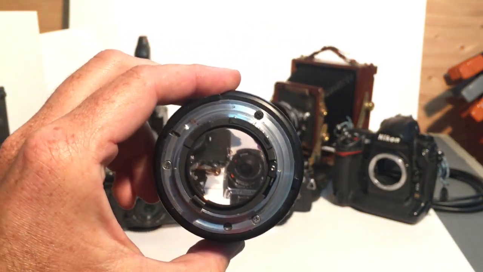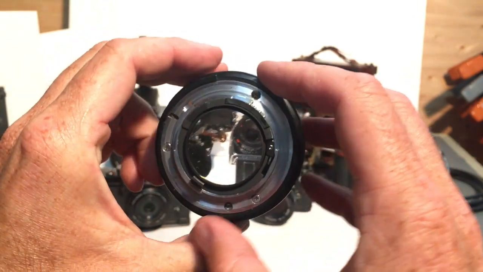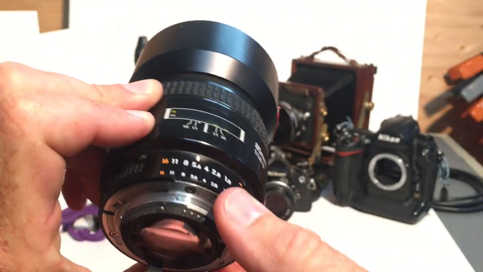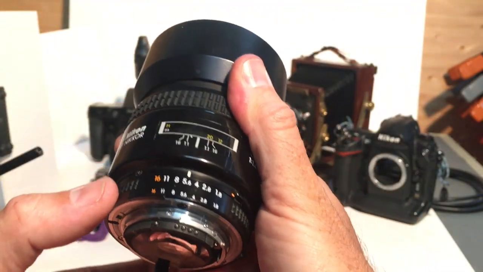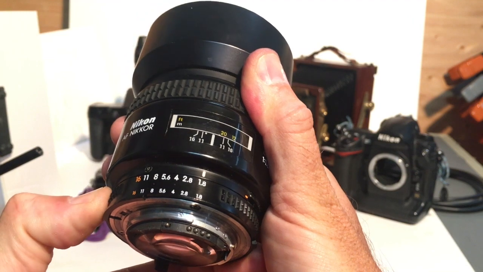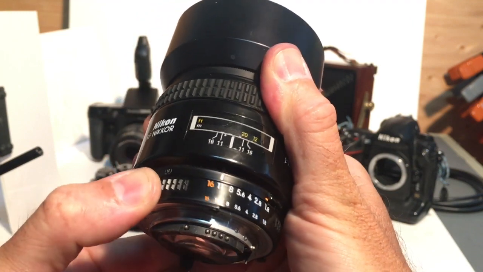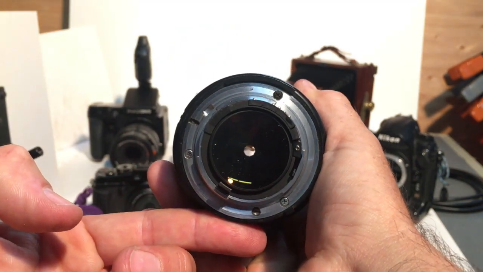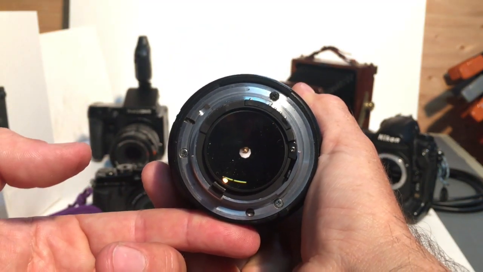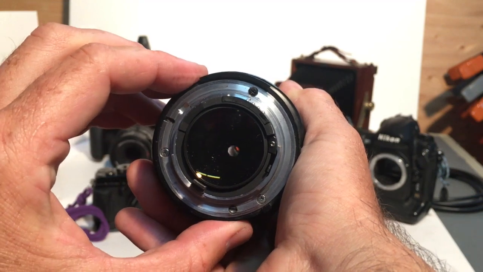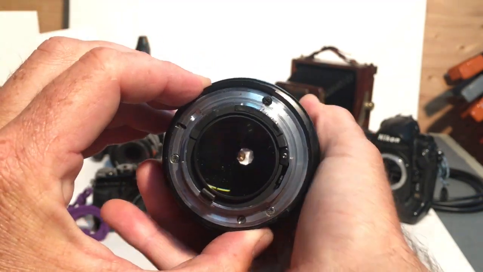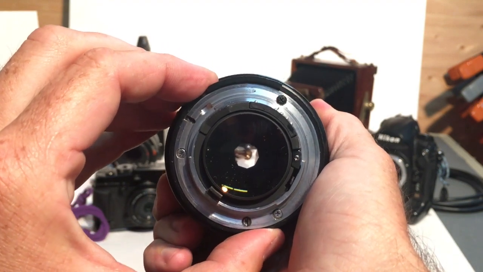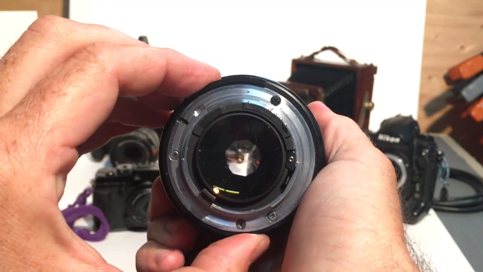And as we stop the lens down with this ring right here, go like this. Notice how the numbers go from smaller to bigger, and as the number gets bigger, the aperture gets smaller. And as the aperture gets smaller, our depth of field will increase. The amount of light entering the camera will decrease. Thus, we'll need a longer shutter speed to make an exposure of the same equivalent amount of time.